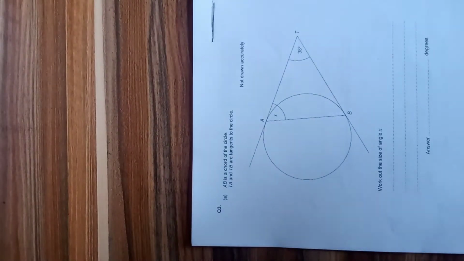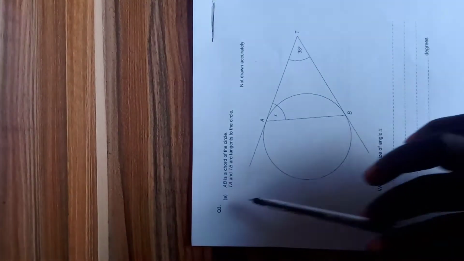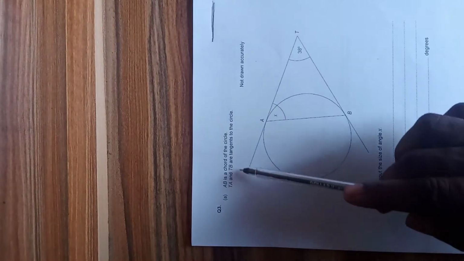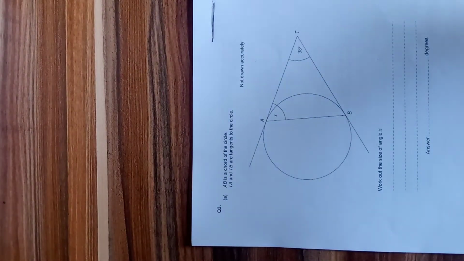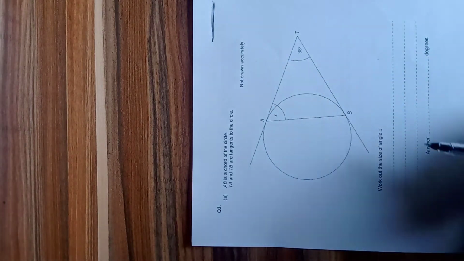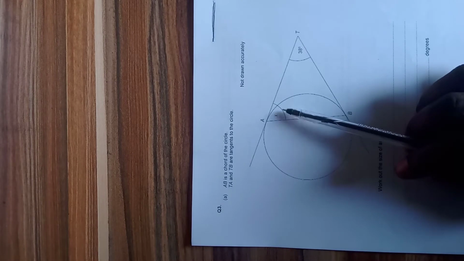Let's look at another theorem. AB is a chord. TA is a tangent, TB is a tangent. We're given this angle ATB as 38 degrees. We have to look for the value of x.